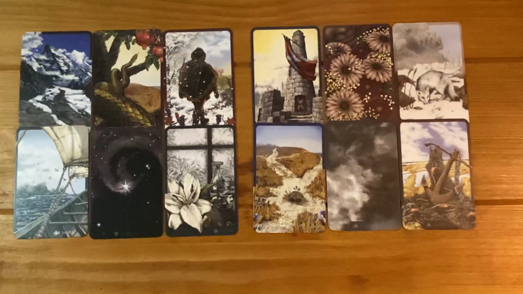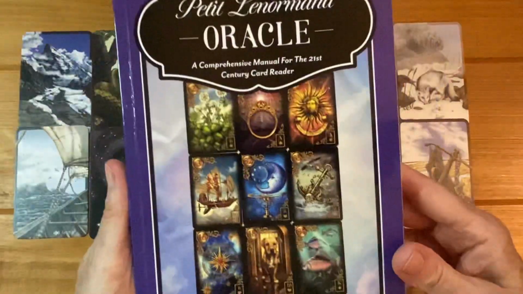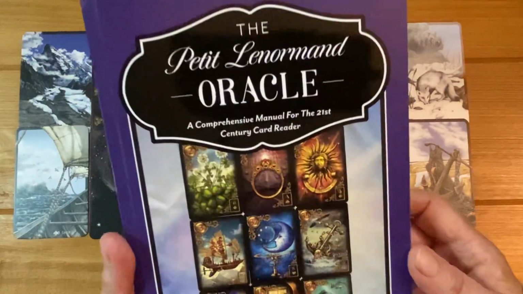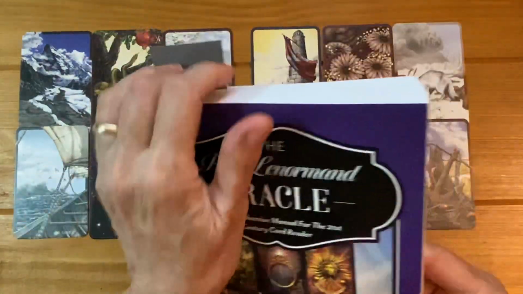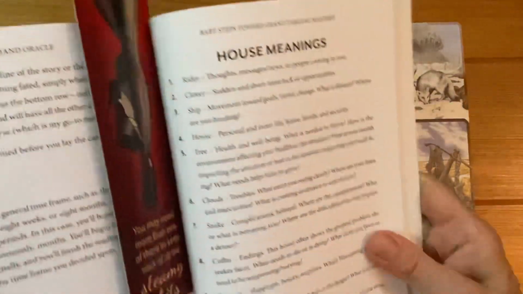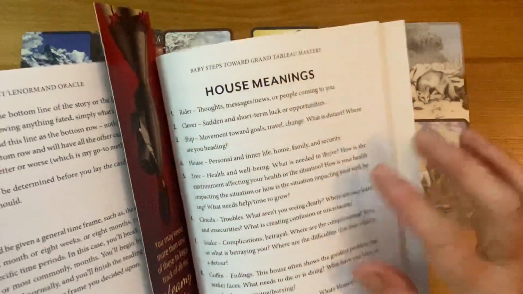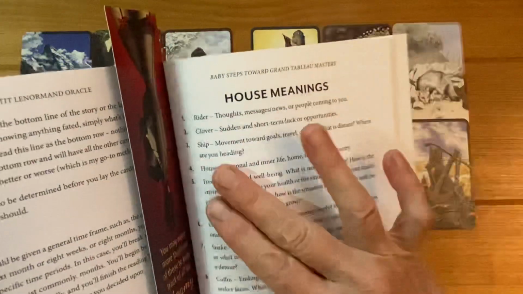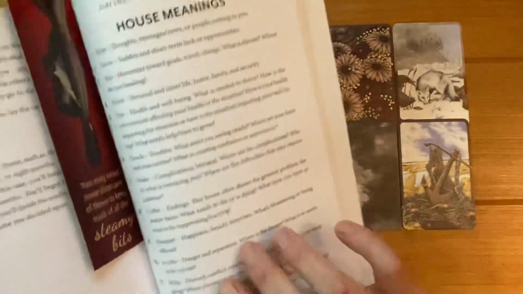All right, and where's my book? I have both of them explained in my book. Here it is. Oh, here's my book, The Petite Lenormand Oracle by Lisa Young Sutton. And on 369, where I have my house meanings, I have the standard house meaning as well as the questions I ask when I use my question method.